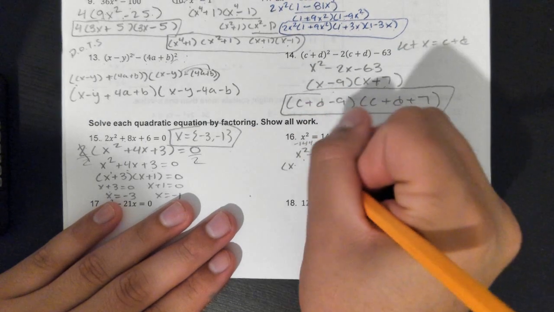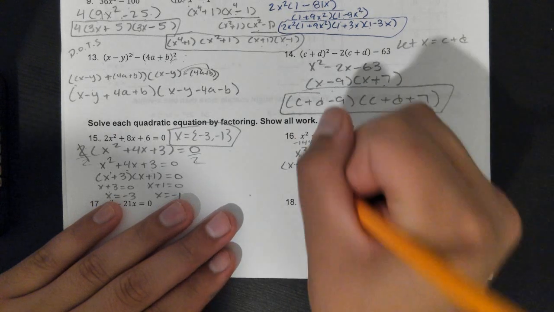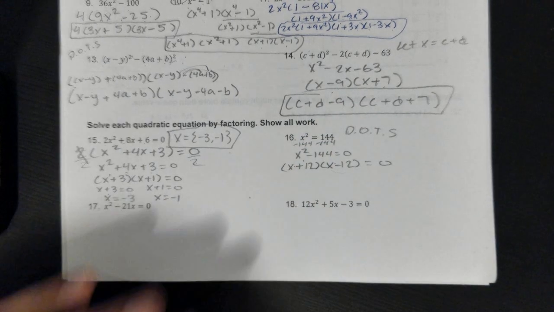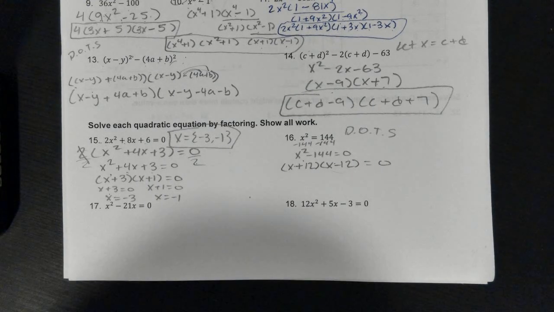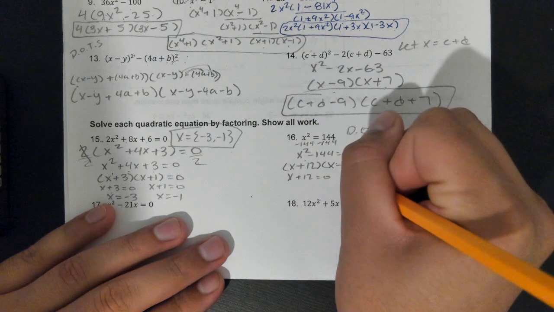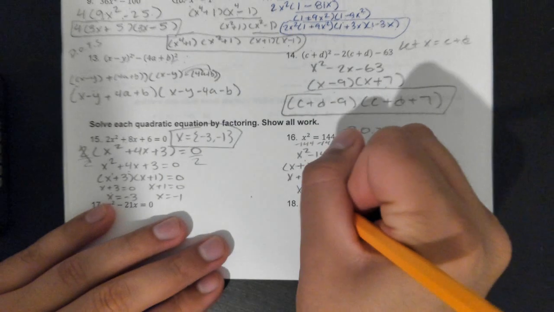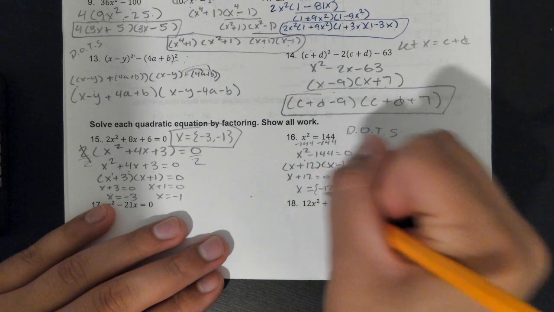So this is going to be x and x, plus and minus 12 and 12. Then set each one equal to 0, and you get x equals negative 12 and x equals positive 12.